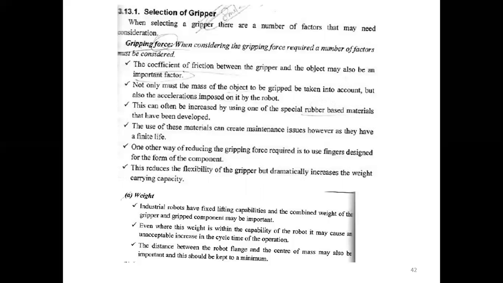So next one is selection of gripper. The selection of grippers depends on a number of factors, for example gripper force and weight. When considering the gripper force required, a number of factors need to be considered. The coefficient of friction between the gripper and the object may also be an important factor. Not only must the mass of the object to be grabbed be taken into account, but also the acceleration imposed on it by the robot.